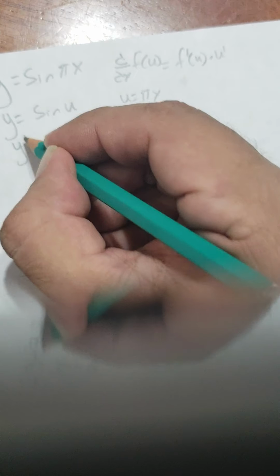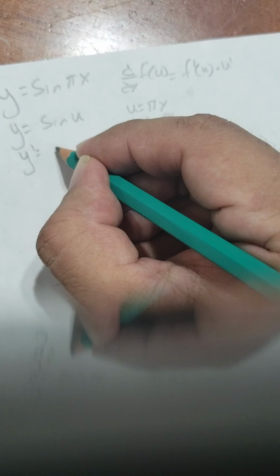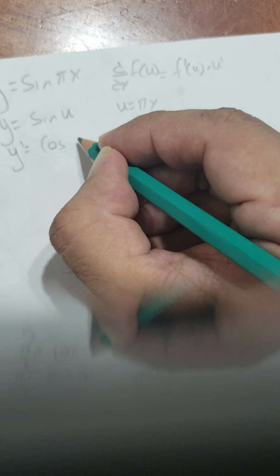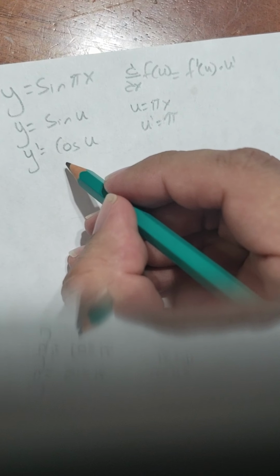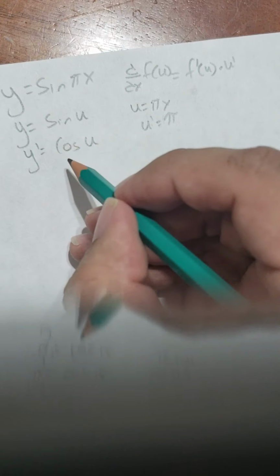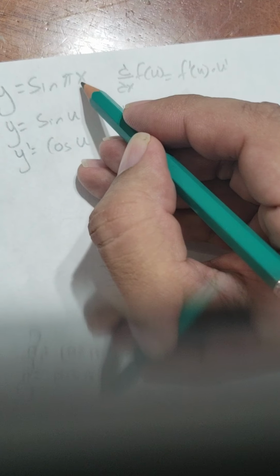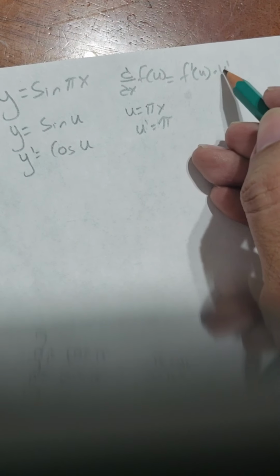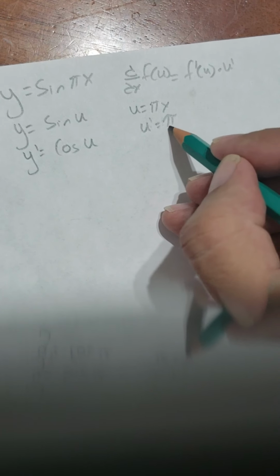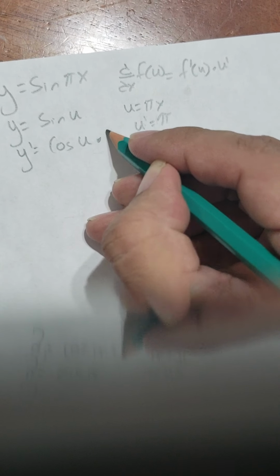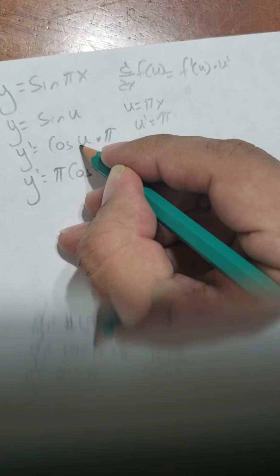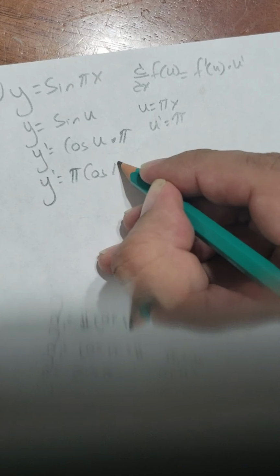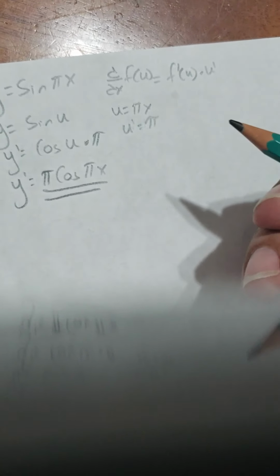Now, what is the derivative of sine of u? It will be cosine of u. But we are not looking for the derivative of sine of u; we are looking for the derivative of sine of pi x. Now we have to multiply by u prime, and u prime is pi. Now the final answer will be pi, I will move it here in front, cosine of u, which is pi x. That is the derivative.